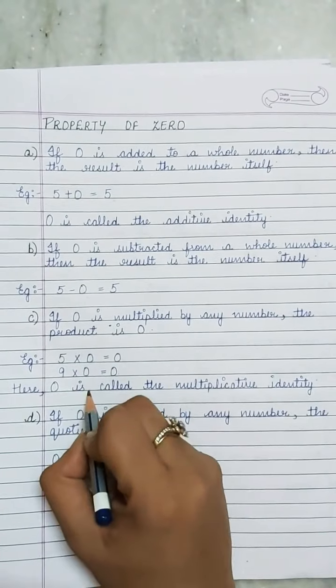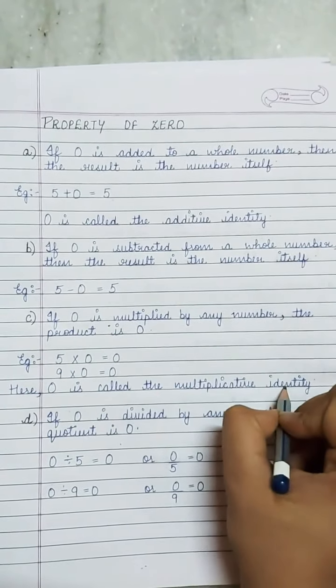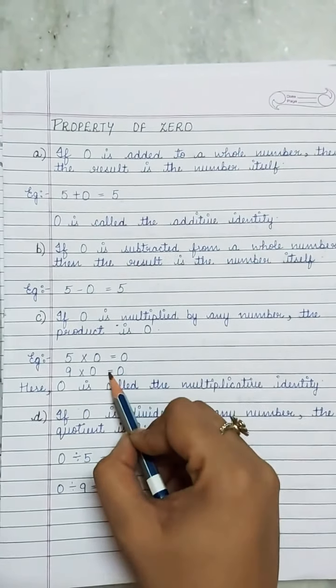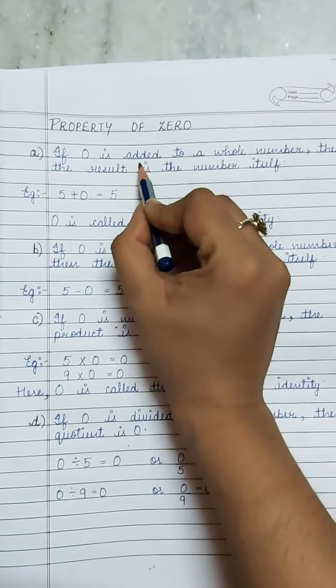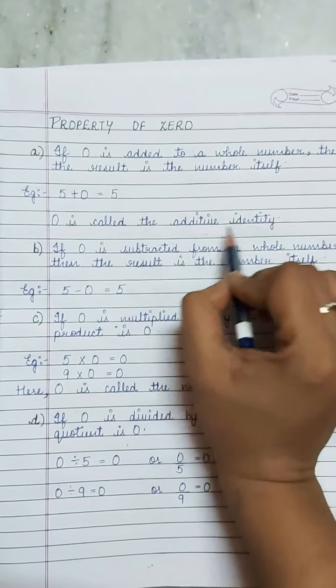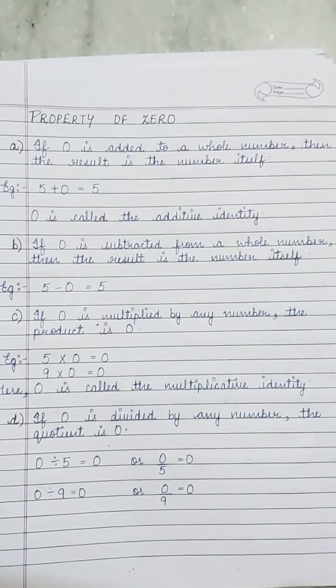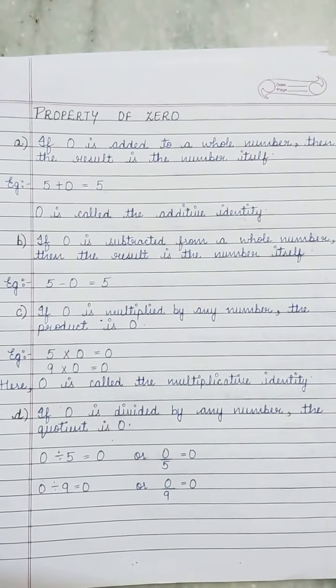Here 0 is called the multiplicative identity. In the case of multiplication, 0 is called the multiplicative identity, and in the case of addition, 0 is called the additive identity. Now, if 0 is divided by any number, the quotient is 0.